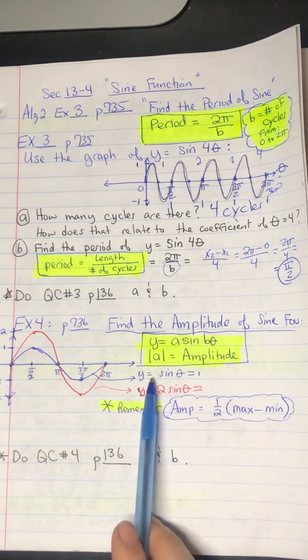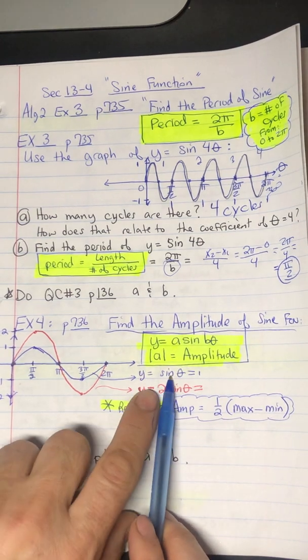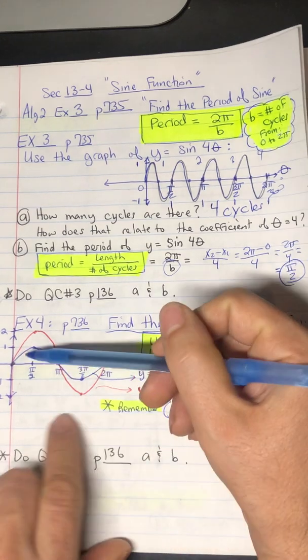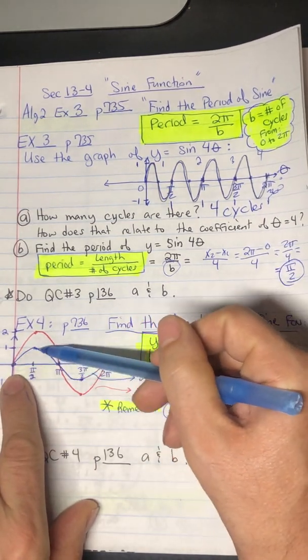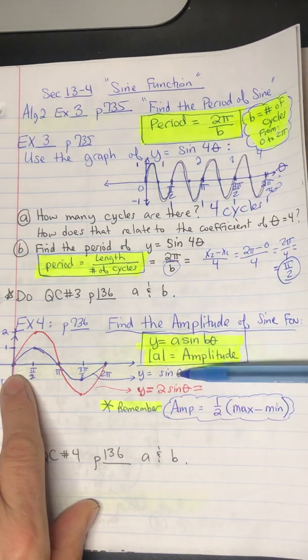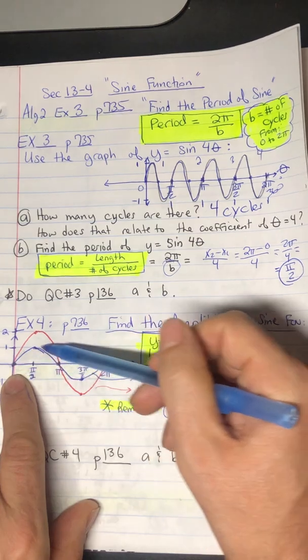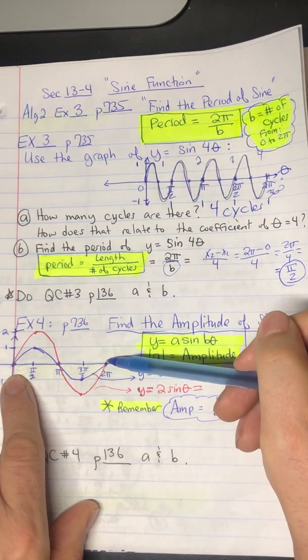Well, let's apply that to here. y equals sine of theta. What's the amplitude? Here, the blue graph is the sine of theta. And you see how there's one cycle from 0 to 2 pi? Because there's no number in front of theta. There's no coefficient here. It's 1. That means there's one cycle from 0 to 2 pi.